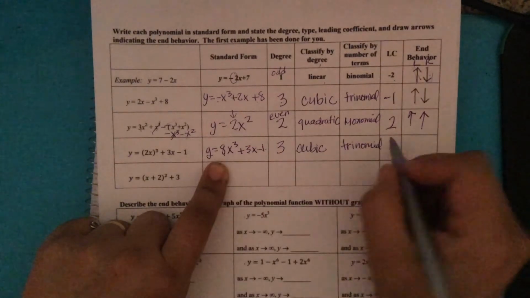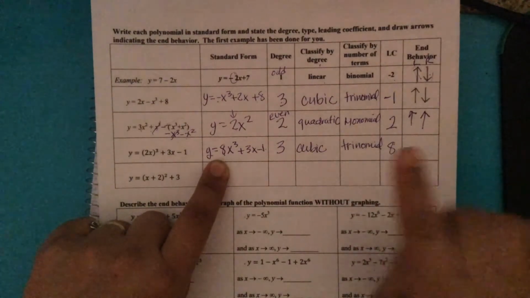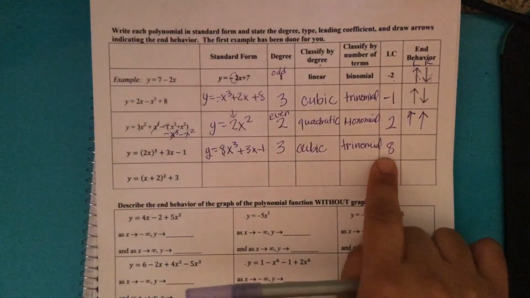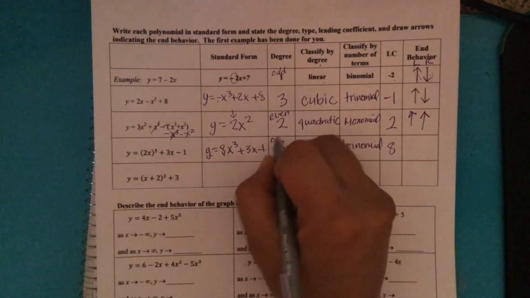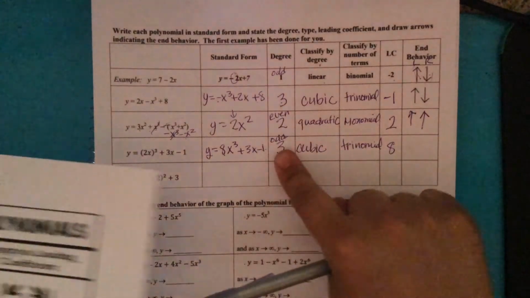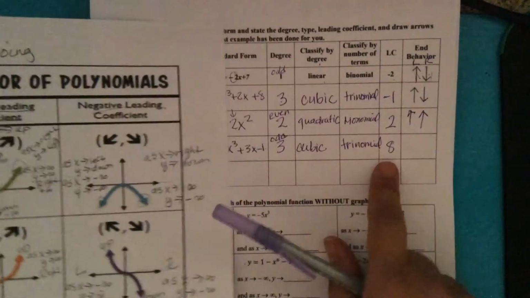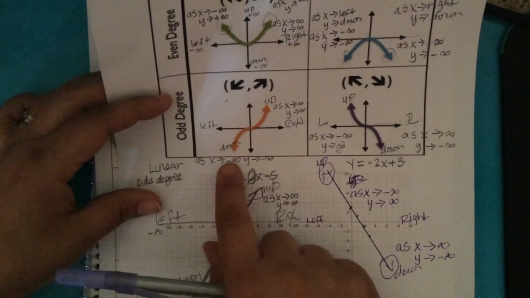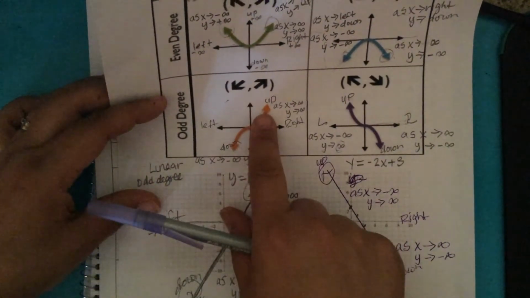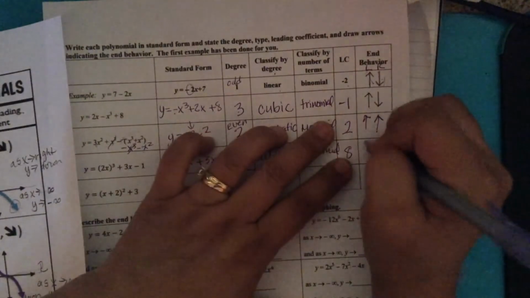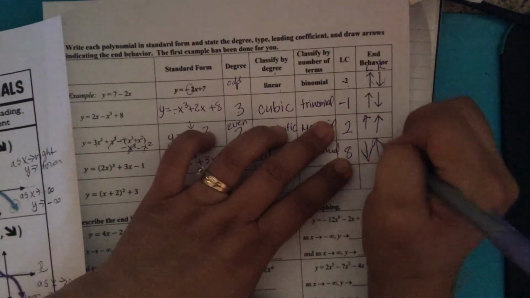The leading coefficient is 8, which is positive. So this is an odd degree because it's a cubic. And the leading coefficient is positive. So we're going to have a down and an up. So this arrow is going to go down and that arrow is going to go up.